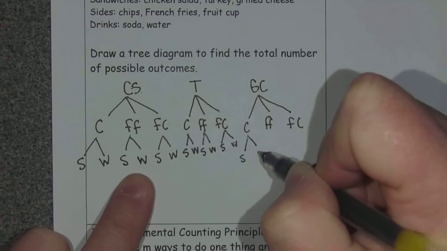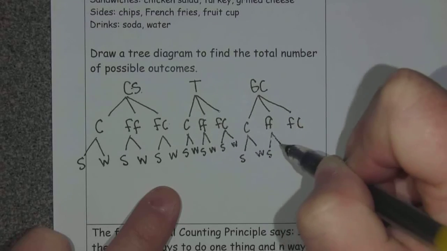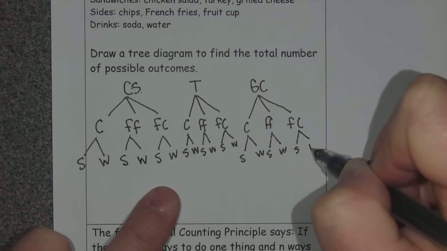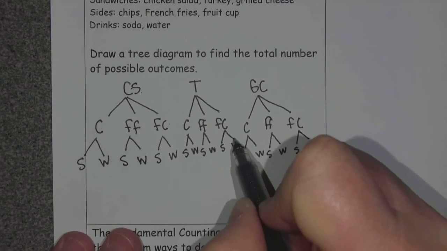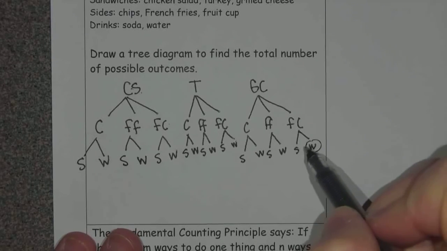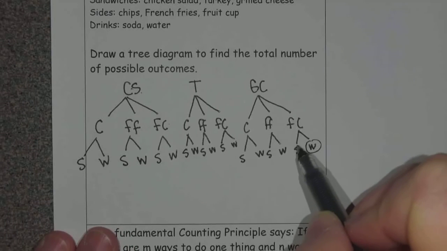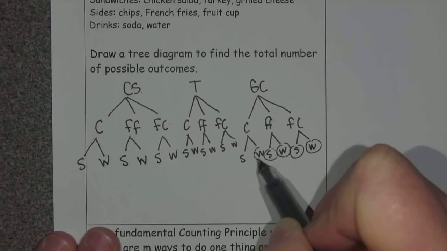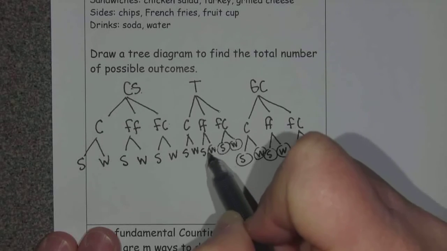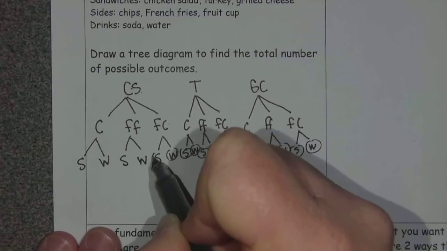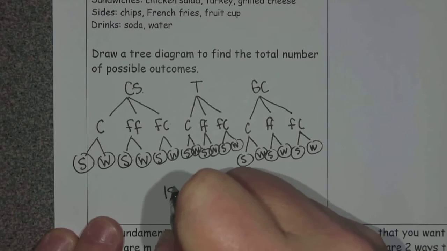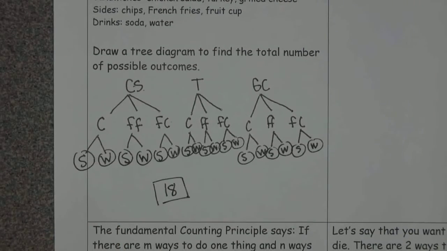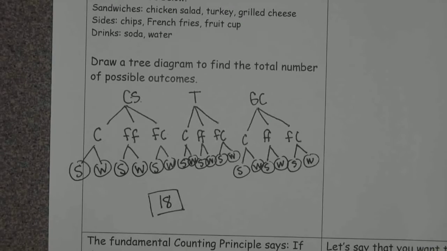But we're really just drawing a tree that describes our possible outcomes for all of those choices. When we get to the bottom of the tree, it tells us the total possible ways that we had choices for our lunch. So 1, 2, 3, 4, 5, 6, 7, 8, 9, 10, 11, 12, 13, 14, 15, 16, 17, 18 different outcomes for our lunch. Okay? Does anybody know an easier way we could have done that?